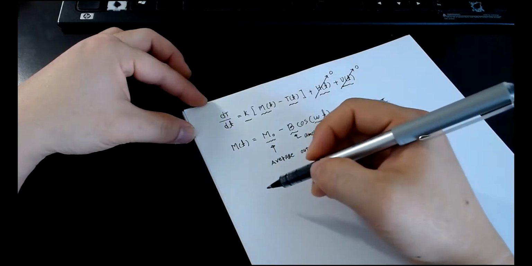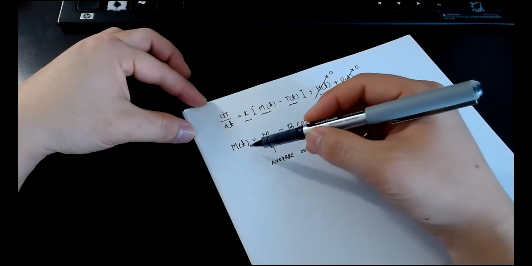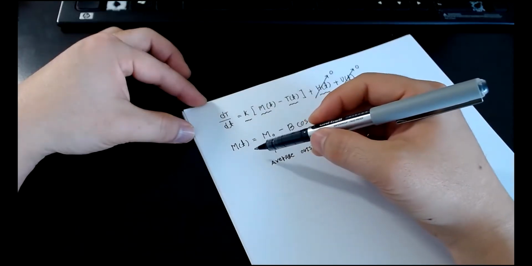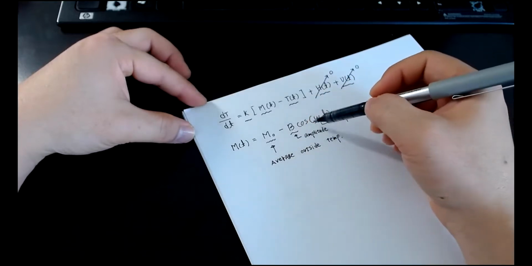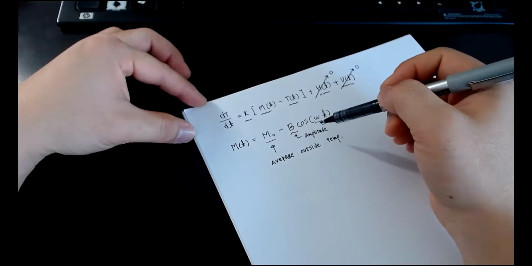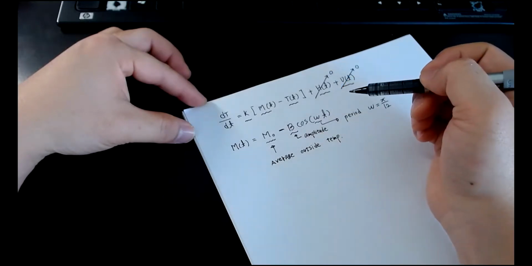So the outside temperature will have a minimum value when cosine has a maximum value, because of the negative sign. This makes sense.